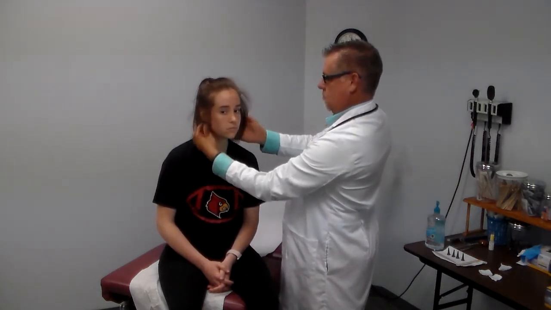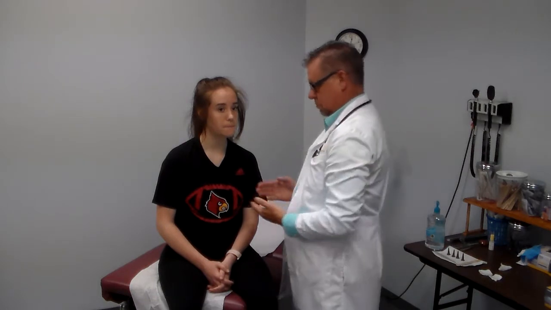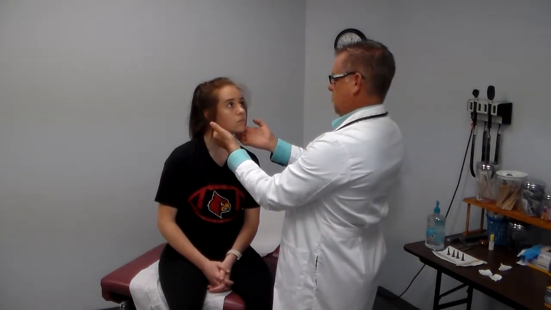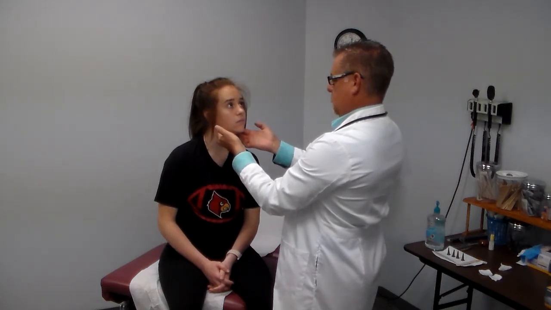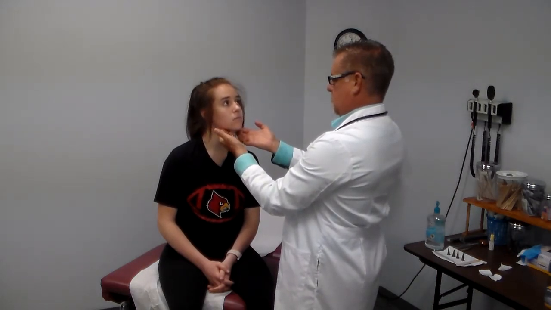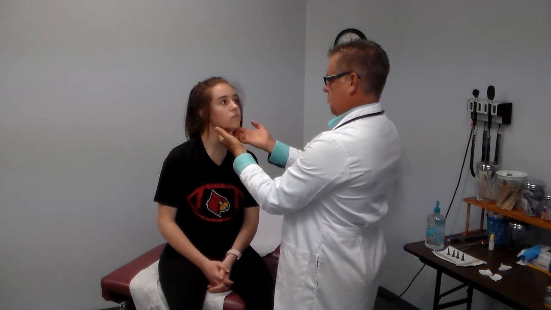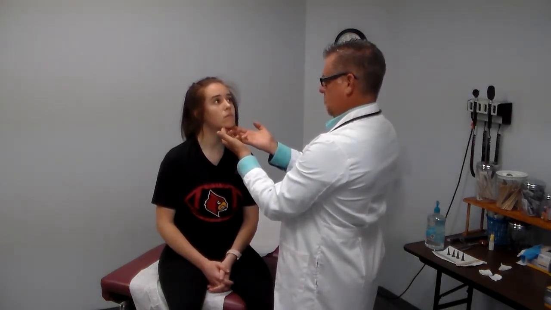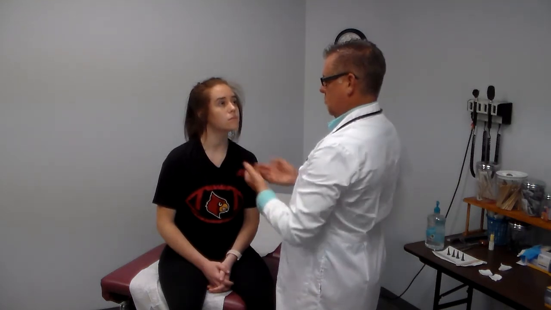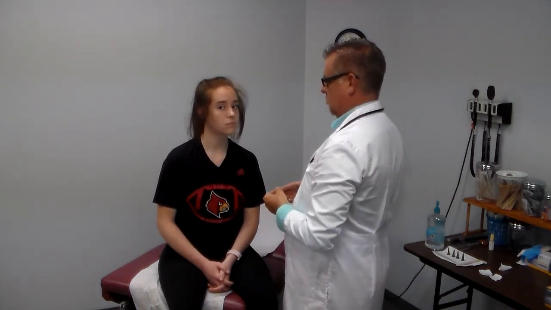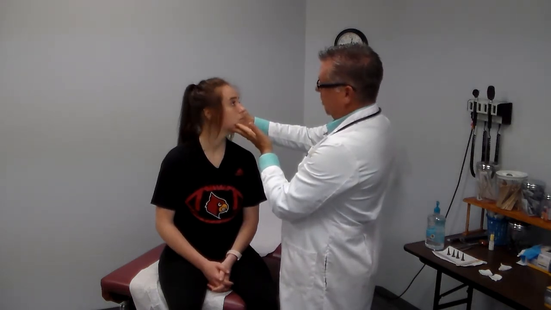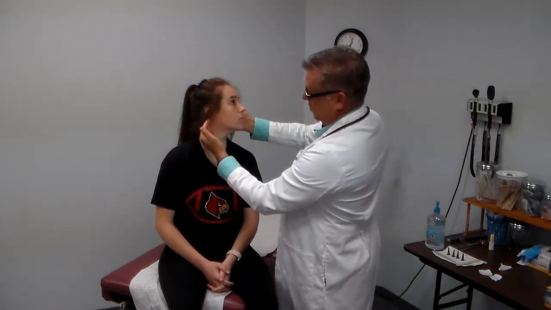Next, palpate the mandibular nodes at the angle of the jaw, the submandibular at the mid-jaw, and the submental under the chin. Next, locate the patient's sternocleidomastoid muscle. Next, you turn your head just a bit. Raise your neck. Thank you.